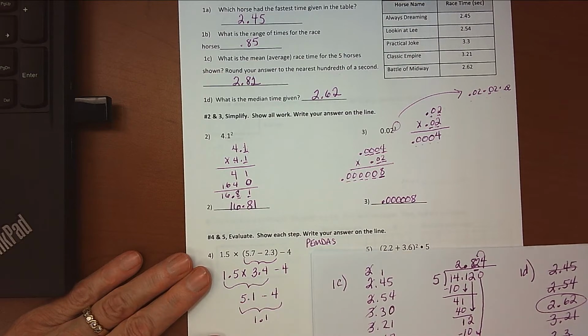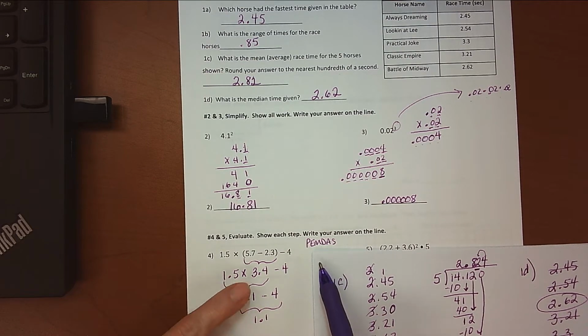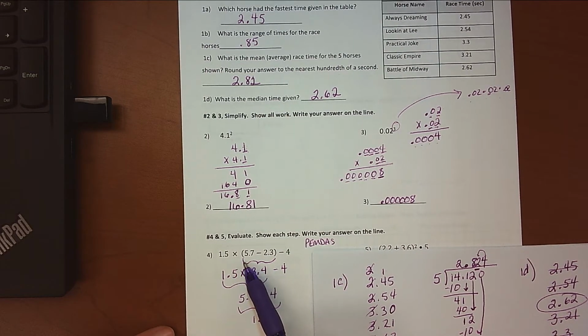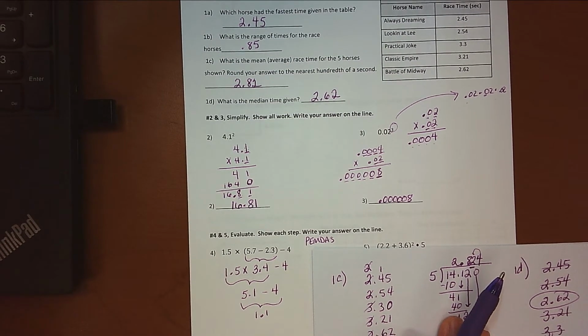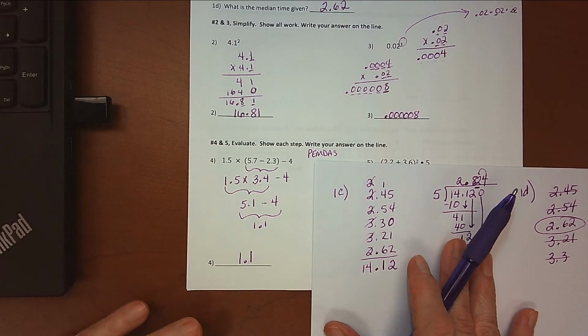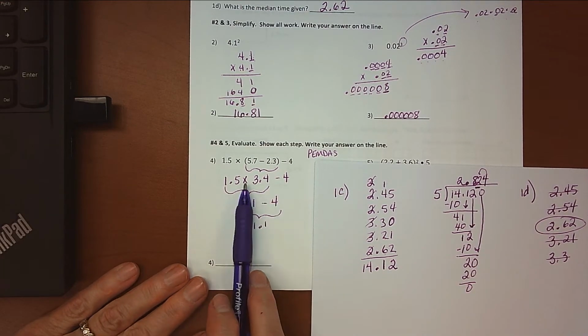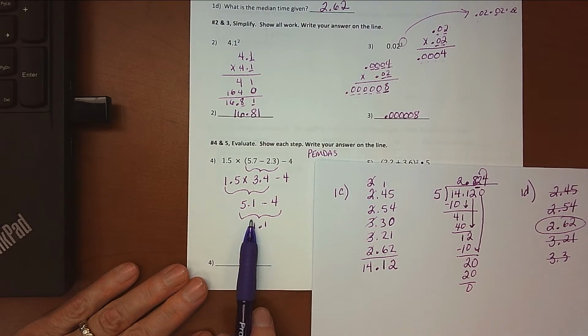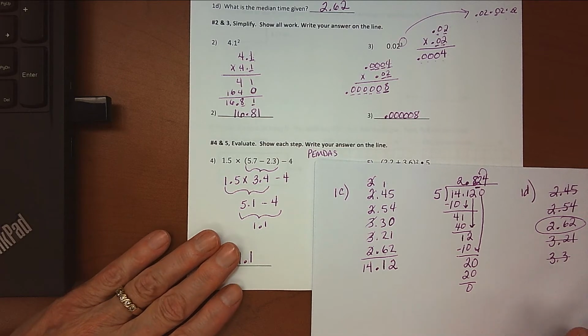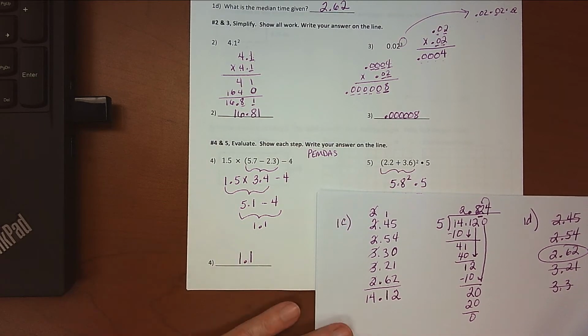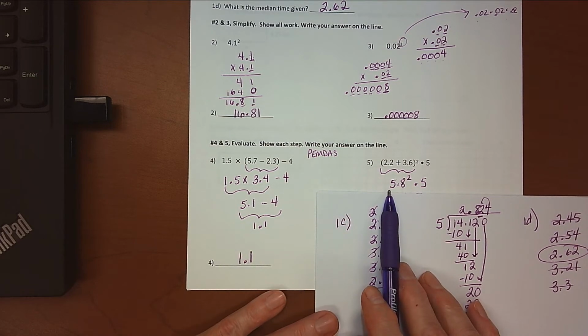All right, now I'm on to some order of operations problems. And that's where we have to remember our PEMDAS. So first I had to do parentheses, and I took 5 and 7/10 and subtracted 2 and 3/10, and that's where my 3 and 4/10 came from. And then I had to multiply that by 1 and 5/10. And so when I multiplied 3 and 4/10 by 1 and 5/10, I got my 5 and 1/10. And then I had to subtract 4, and that's where I came up with the 1 and 1/10.